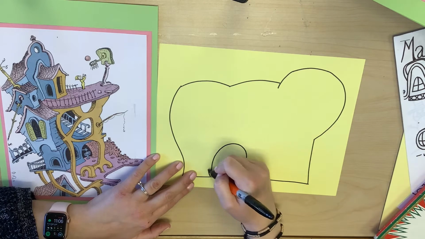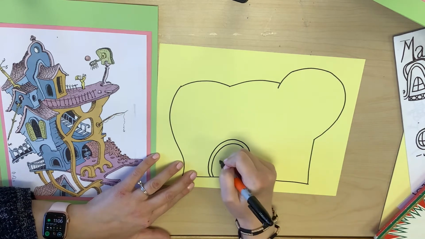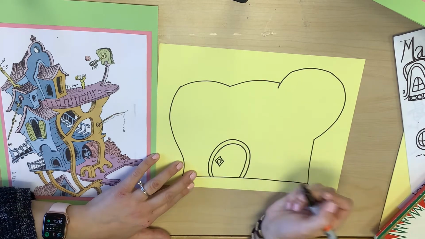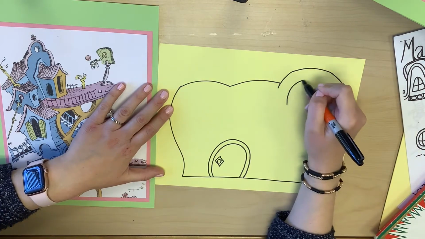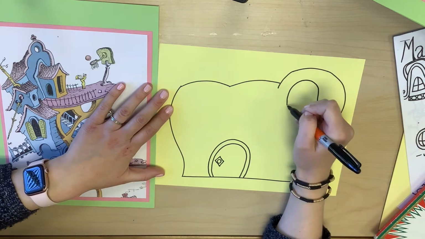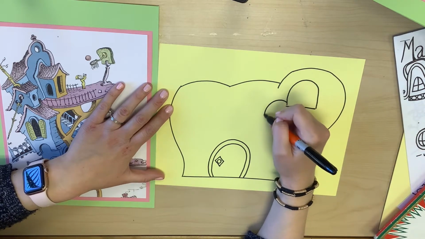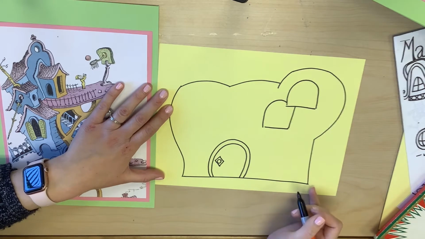Let's see. Add a little doorknob. There we go. Let's see. I'm going to add some windows up here. Again, a curve. Sneaks out the bottom as well. Getting that overlapping.